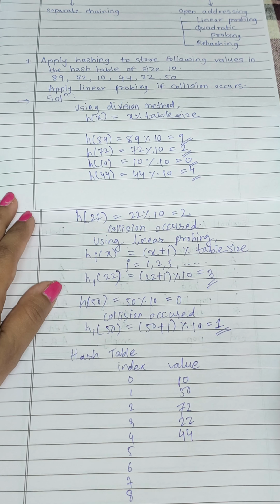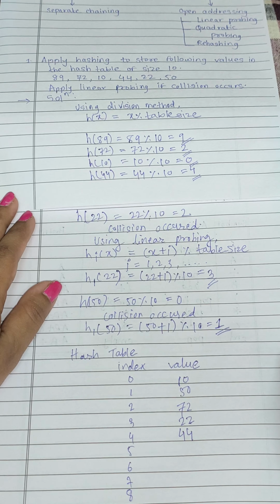So now we can move to the next technique, which is called quadratic probing. I'll tell you why it is required and how it will be done.